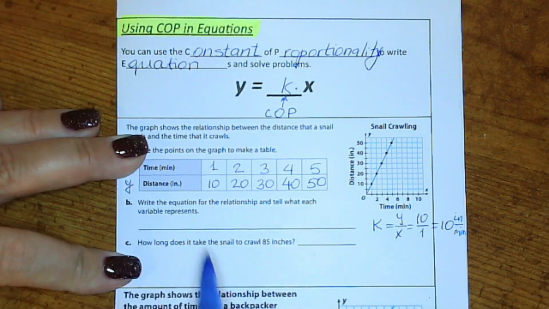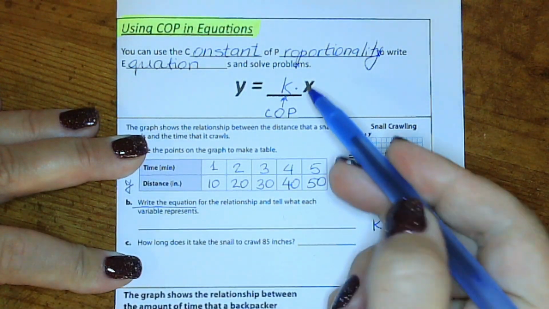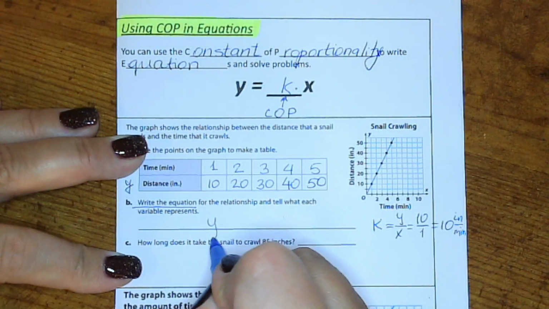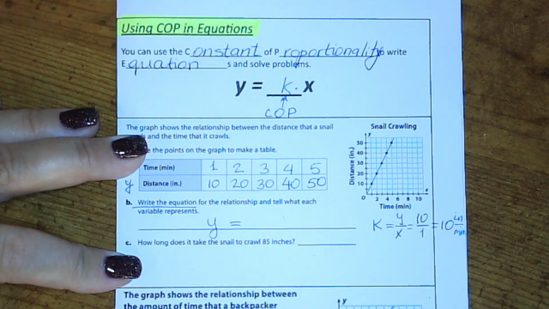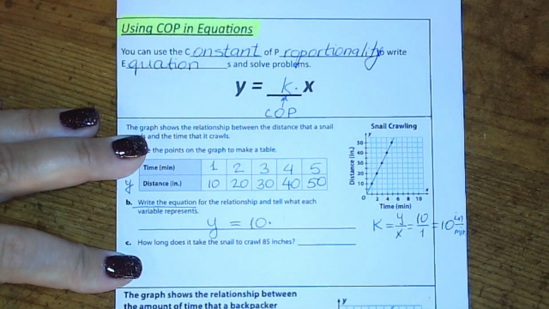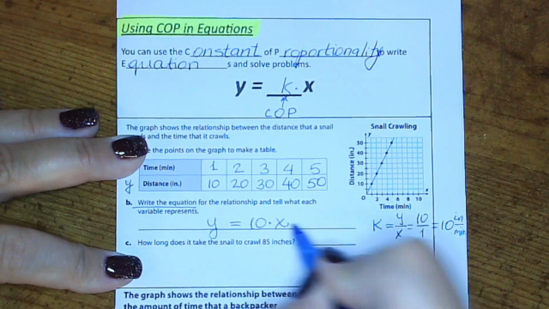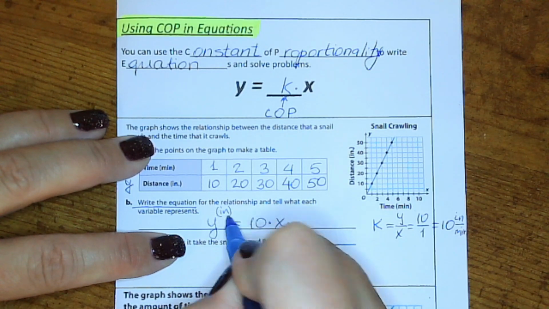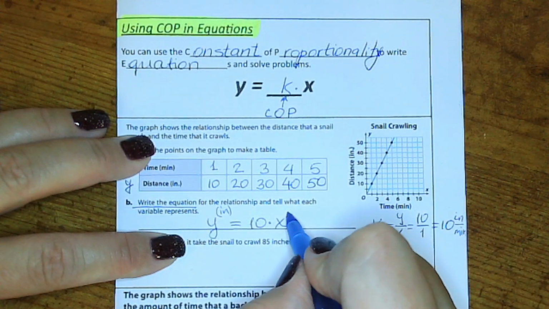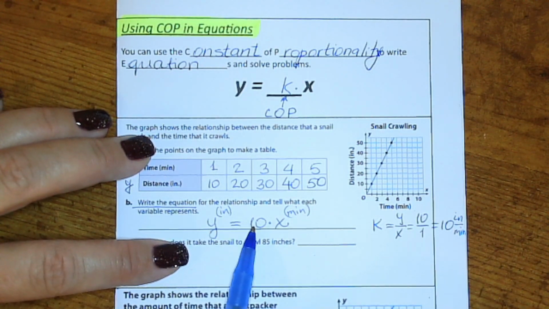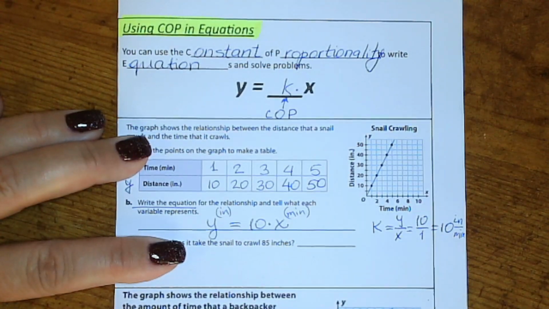So to write an equation, we use this format. Y values, so start with y, will be the constant of proportionality, in this situation 10 times x, where y is the distance or inches and x is the minutes. So the number of inches will be 10 times the number of minutes.